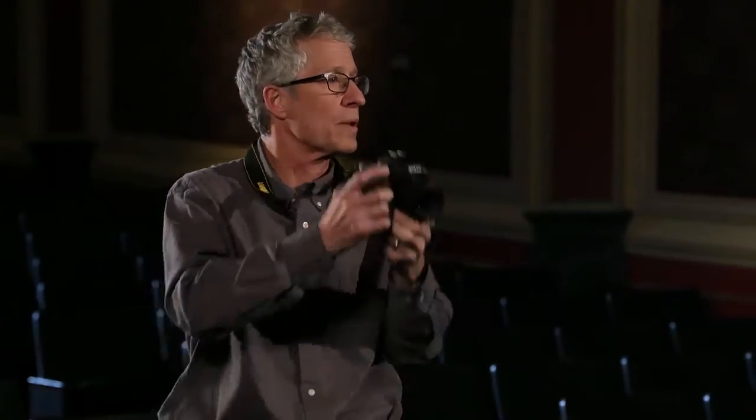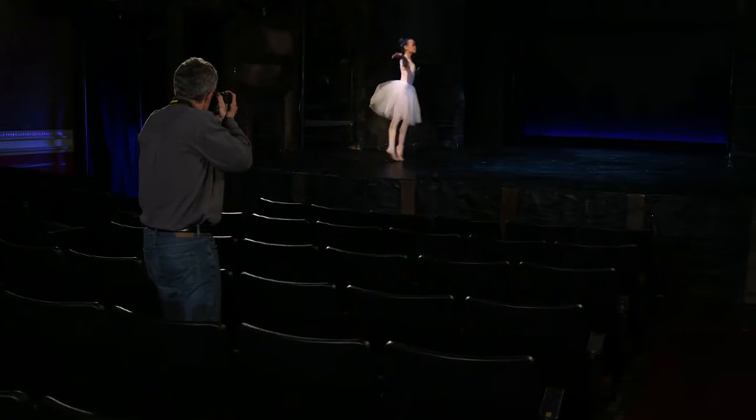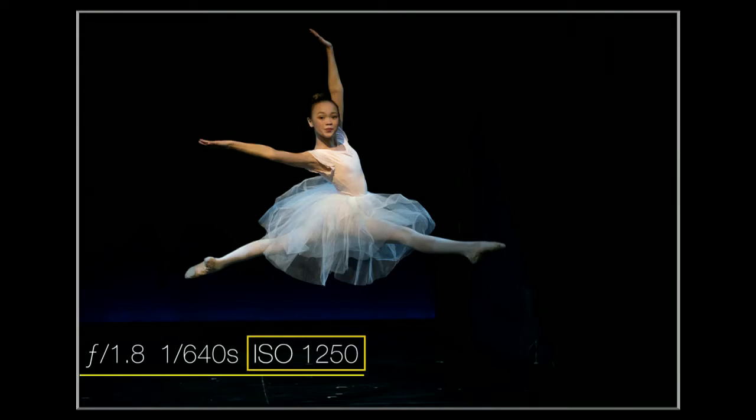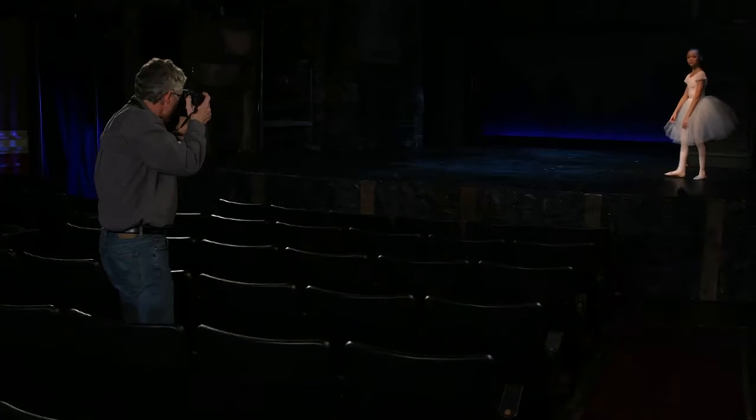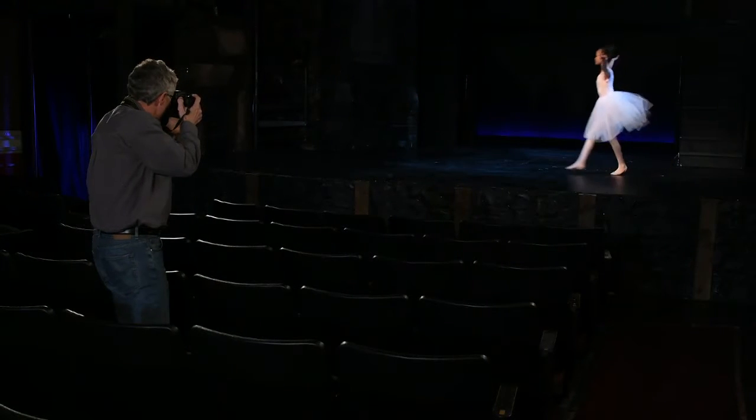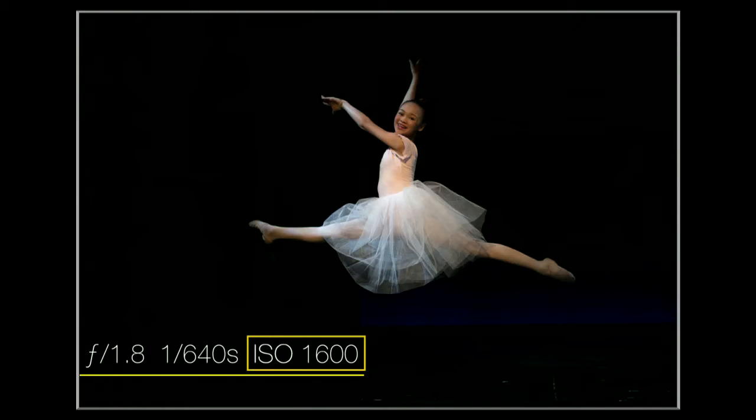Why don't you do a couple of leaps for me across? Ready? Go ahead. Nice. Okay, back up a little further. I want you right in the center when you jump. Good, go ahead. Great, let me check that.